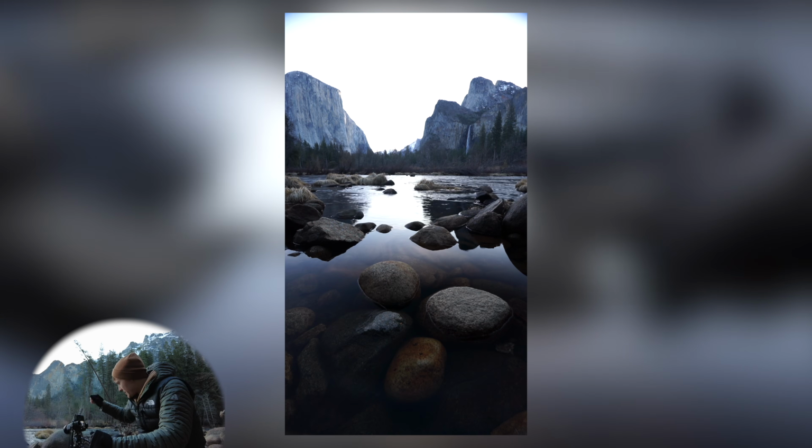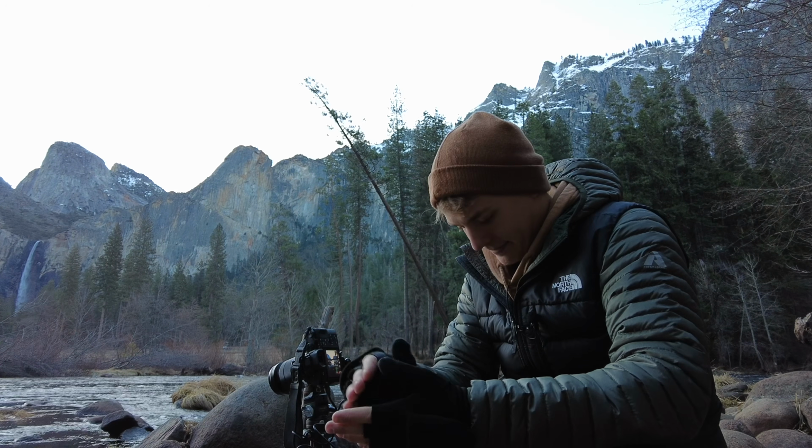Let me just show you kind of what I'm looking at. So here is the composition I have, and I'll need to bracket this obviously a little bit, but I got the rocks in the foreground leading up to the Yosemite Valley. So I'm gonna wait around a little bit for the sun to come through and see if the lighting gets any better, but we'll see.